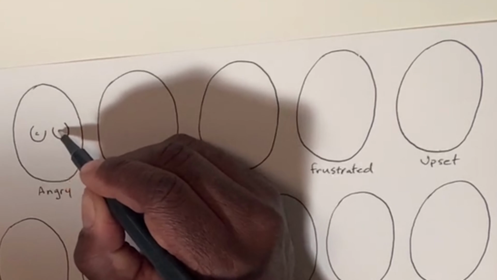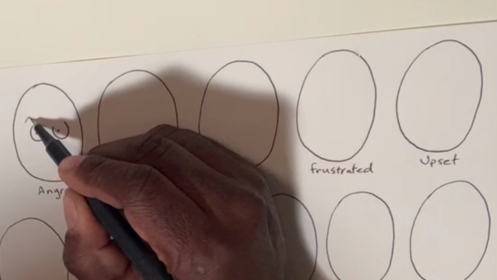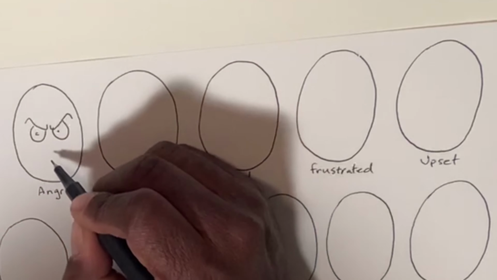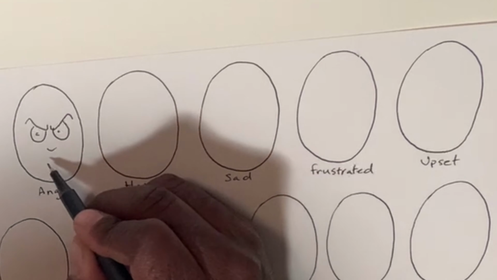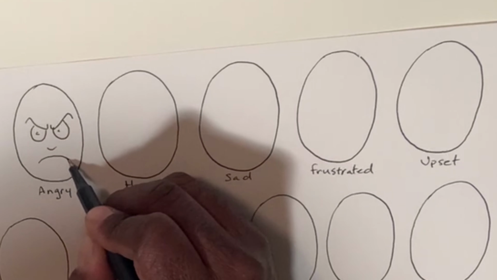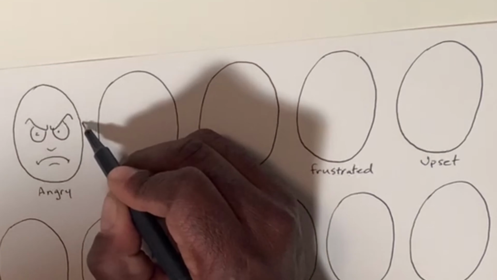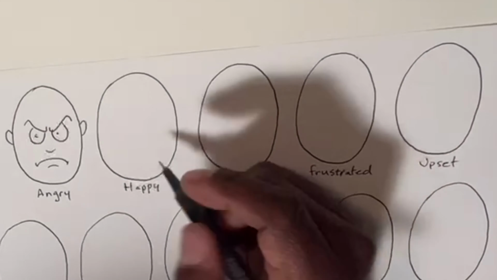I'm going to first start with angry. Do the same oval eyes, but I'm leaving the top because that's where the eyebrows come in as a frown. Downward. Some hairs here. Same U for the nose. Upside down U for the mouth.